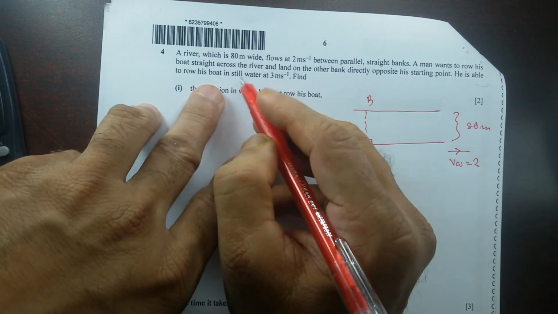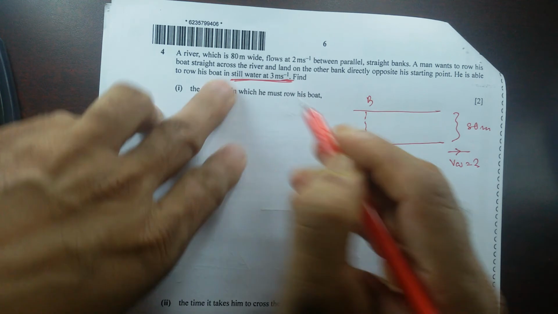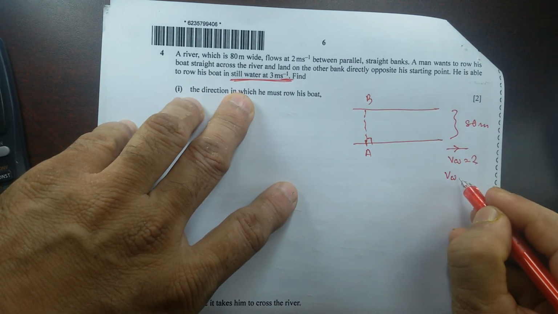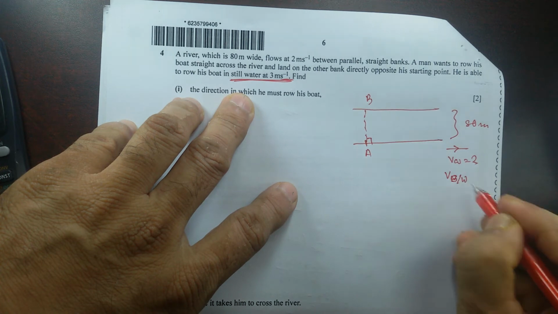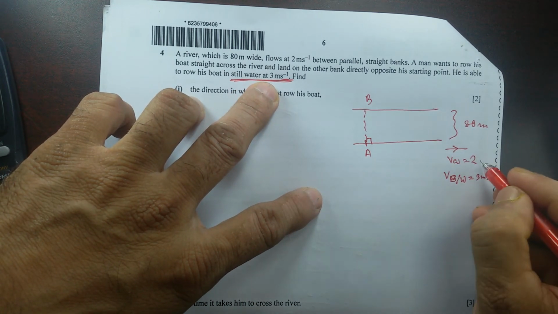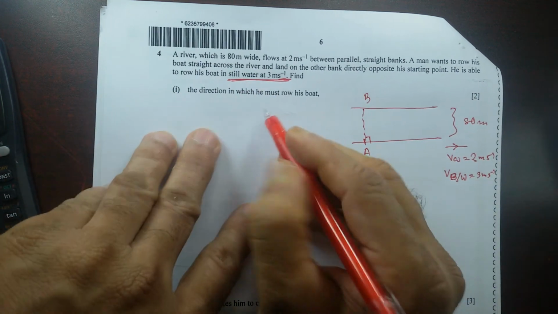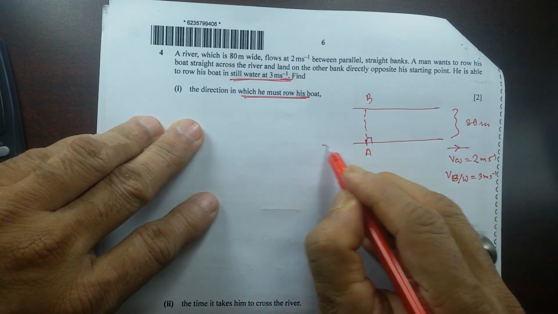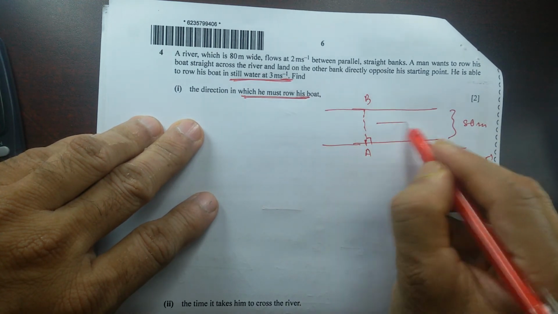Other bank directly opposite his starting point. He is able to row his boat in still water. I hope you understand that. Still water means velocity of boat relative to water. That's 3 meter per second. Find the direction in which he must row his boat. Now we know that water is moving this way.